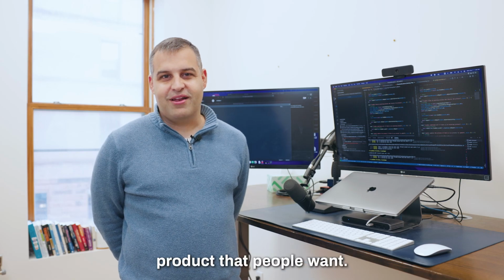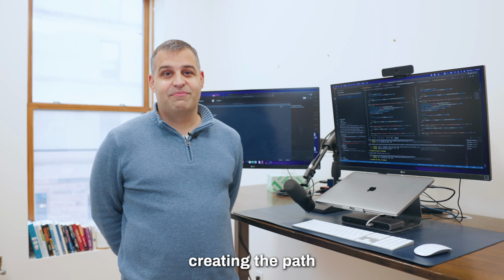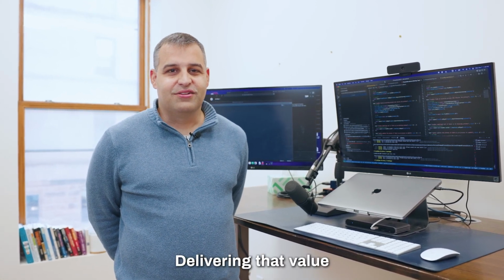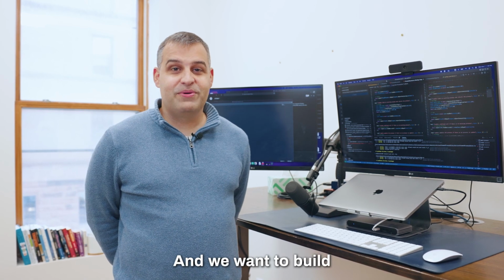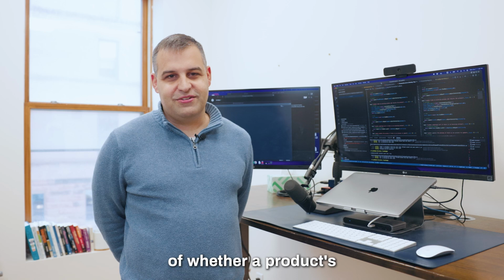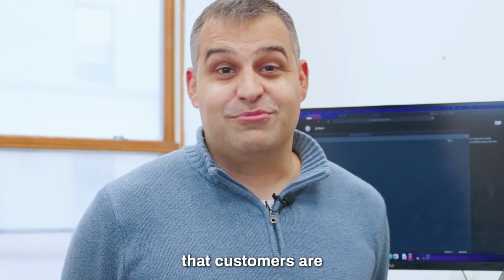When building a software product that people want, we talked a lot about creating the path to value, focusing on the path to value and ignoring everything else to deliver that value to the customer. When we want to build a product that customers want, that's what you've got to do, but ultimately, that's not the true test of whether a product's going to succeed. The true test is building a software product that customers are going to pay for.